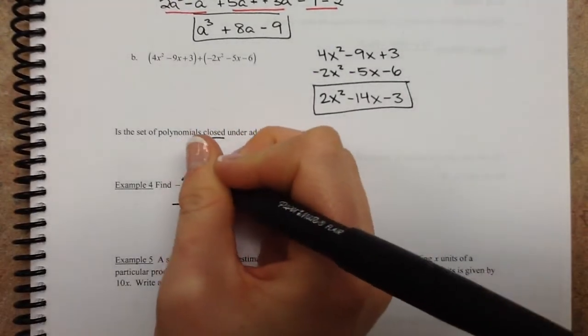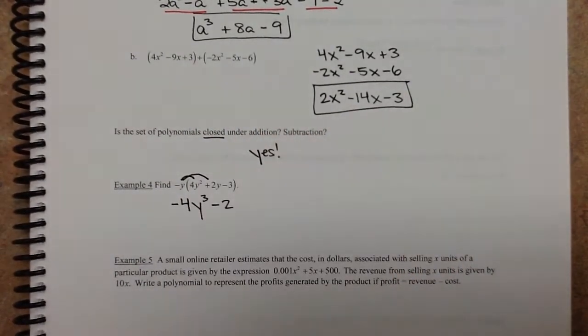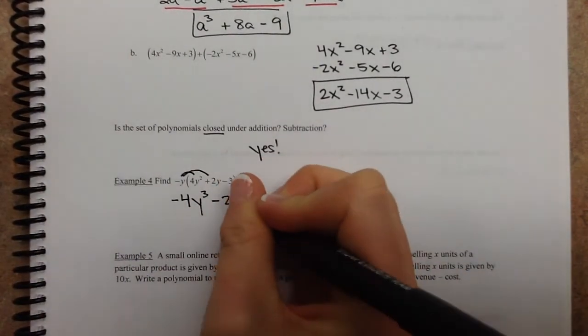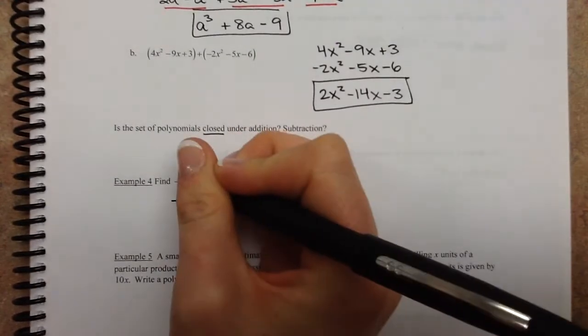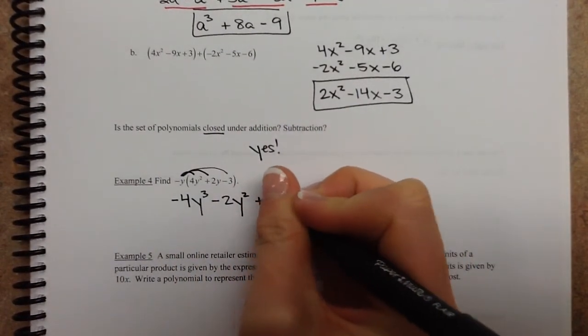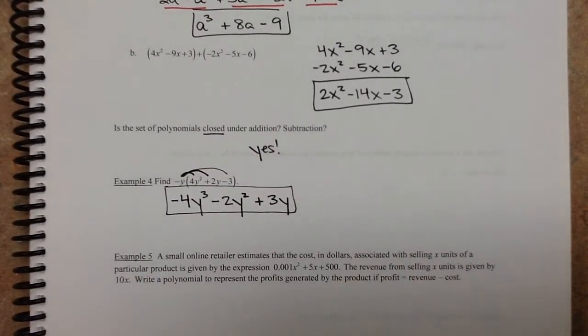Okay, then distribute the negative y here. I know it's going to be negative. I have the 2 from this term right here. And then y times y, I add the exponents together and I get y squared. And finally, negative y times negative 3. The negative times negative makes it a positive, and it's just 3 times y. So that would be your final answer. And now notice that is, again, still a polynomial.